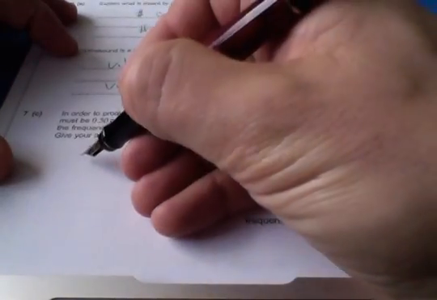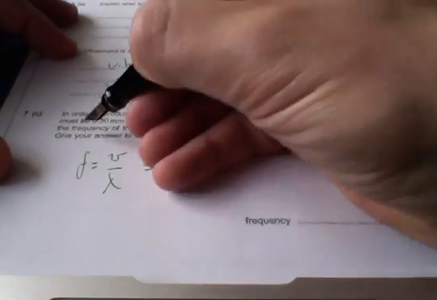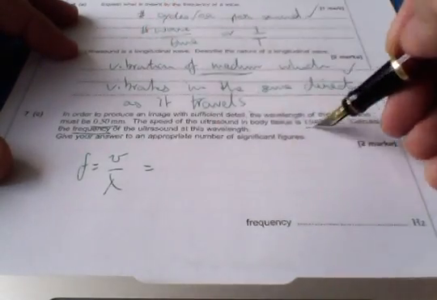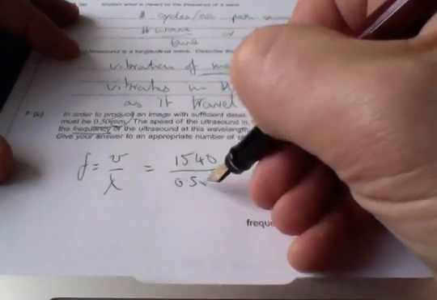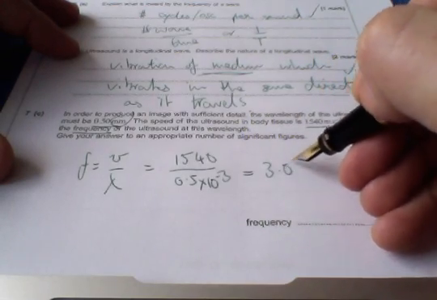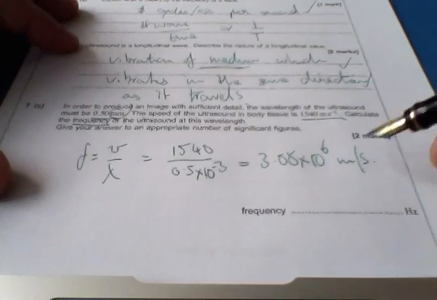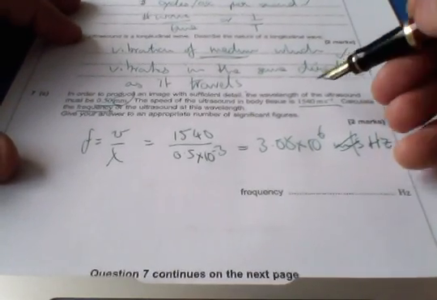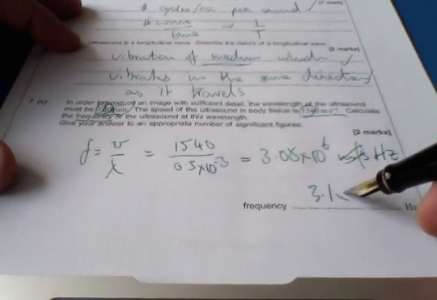Okay, another, I think this one's quite straightforward as well. It's asking you to deal with the wave equation, frequency. It's asking for you to calculate the frequency of this ultrasonic thing, bearing in mind it's in millimeters. So we get 1540 over 0.5 times 10 to the minus 3, equaling 3.08 times 10 to the 6 meters per second is the frequency. So hertz as the frequency. Of course, 3 there, 2 there, that's actually 2 significant figures, so your answer should be 3.1 times 10 to the 6 in terms of hertz.